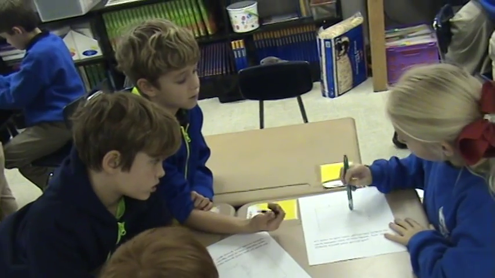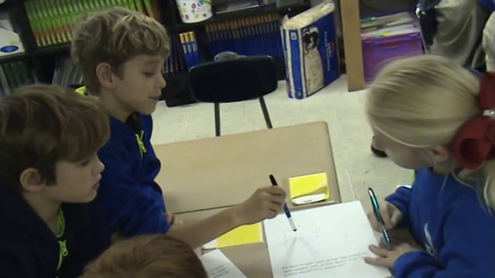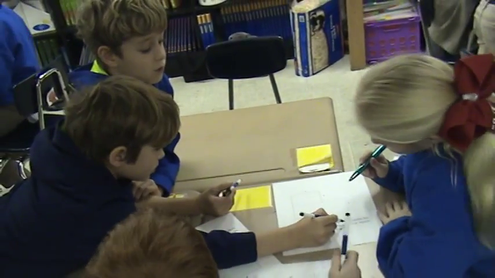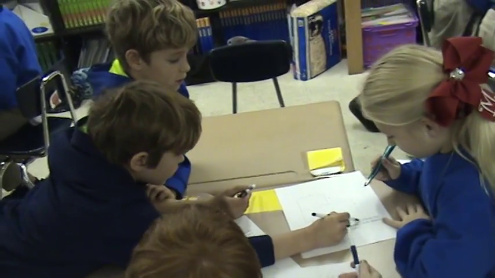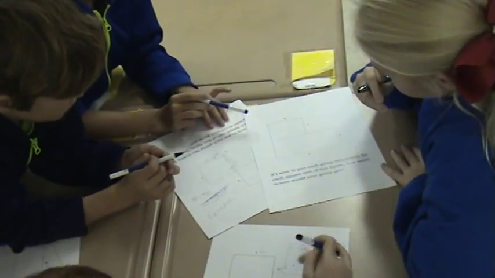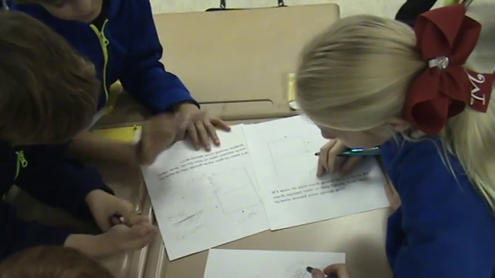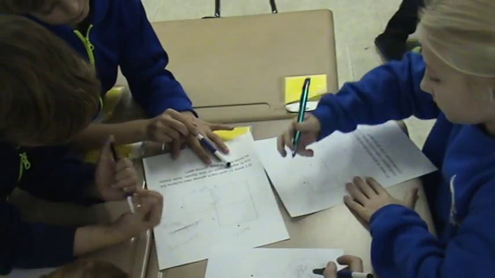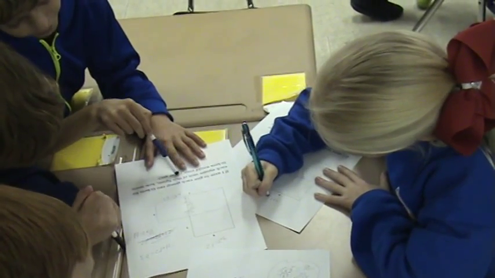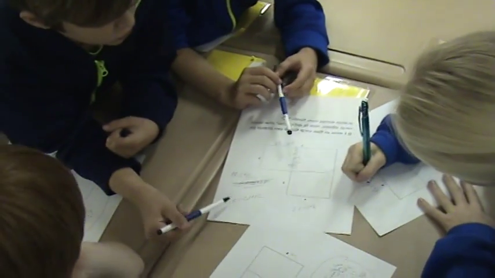It's right here. 4 times 3 equals 12. And then 3 times 7 is 21. Add those together. Why don't you put a line? Yeah, that's a good idea. 2 tickets for each square unit. There's 33 square units.